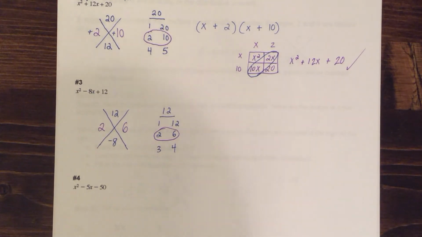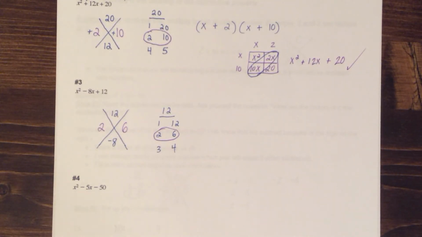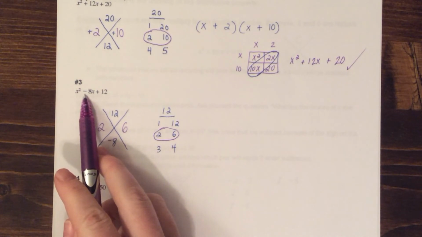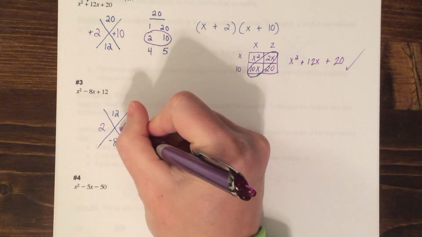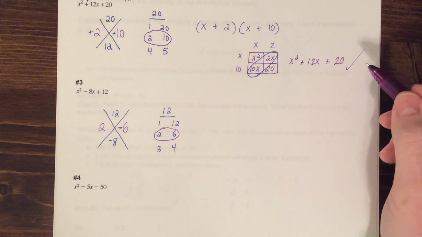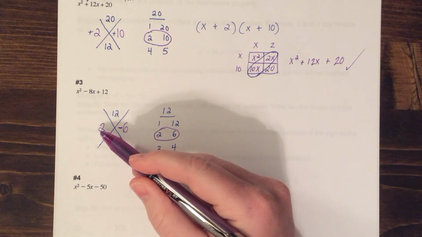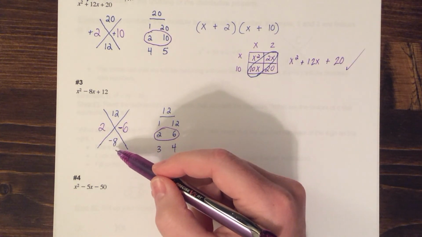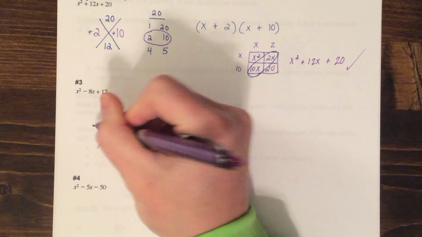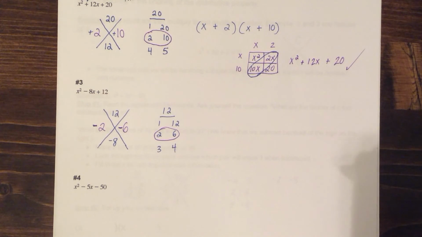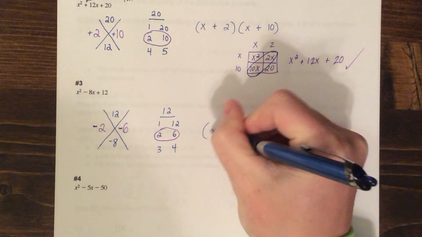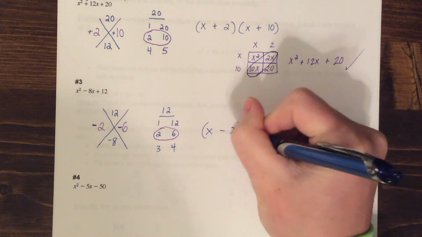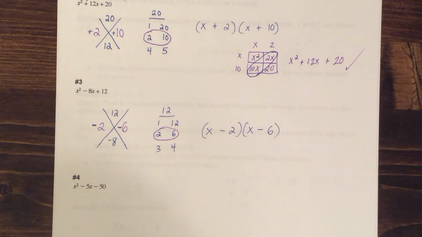Now, thinking about my signs, this left sign here, the highest number is going to get that sign. Well, the higher of 2 and 6 is the 6, so I know it's going to be a negative 6. And then I need to ask myself, should I subtract 2 or add 2 to get to negative 8? I should subtract 2. Negative 6 and negative 2 is going to get me to negative 8. Okay, so just write it out now. Minus 2, minus 6, there's your answer.